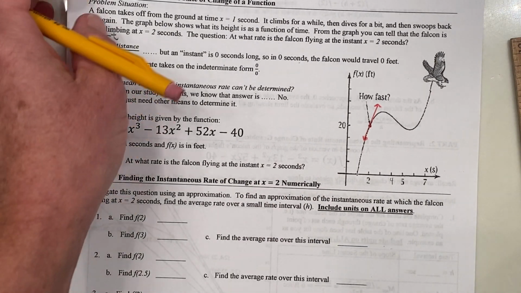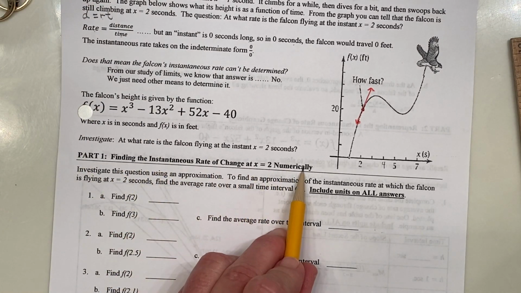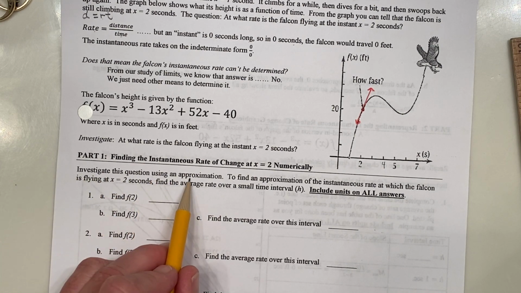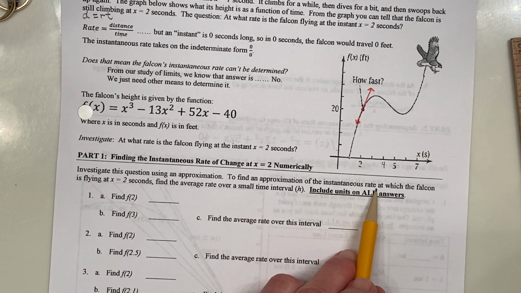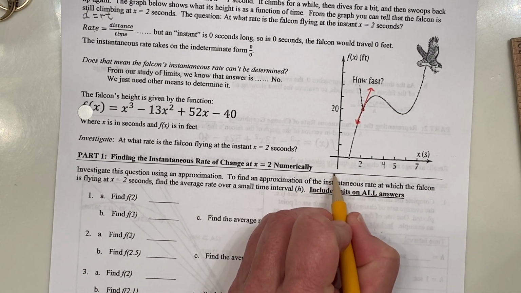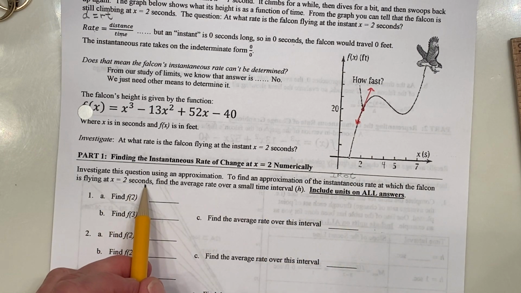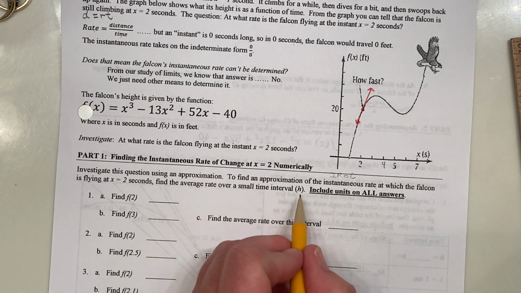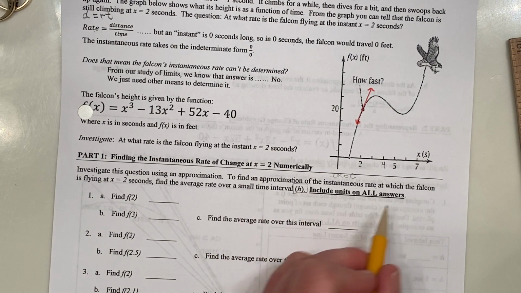All right, so down here, part 1, finding the instantaneous rate of change at x equals 2 numerically. So let's investigate this question using an approximation. To find an approximation of the instantaneous rate of change, which I'm going to call IROC, at which the falcon is flying at x equals 2 seconds, let's just find the average rate of change over a small time interval. Now, h is going to represent the distance between two time values, and we want to make sure to include units on all our answers.